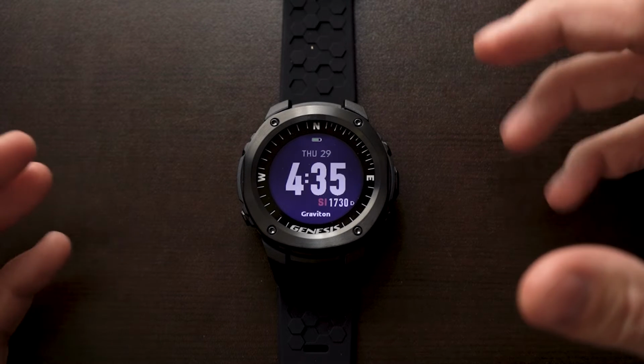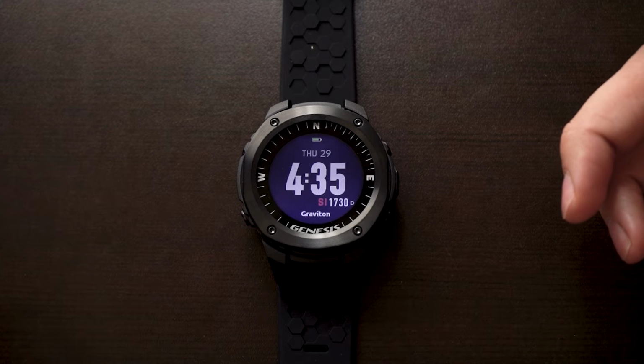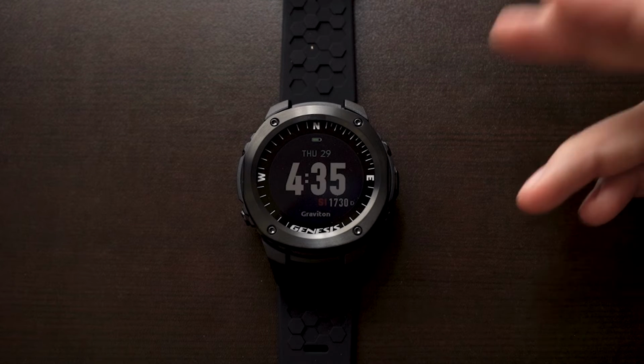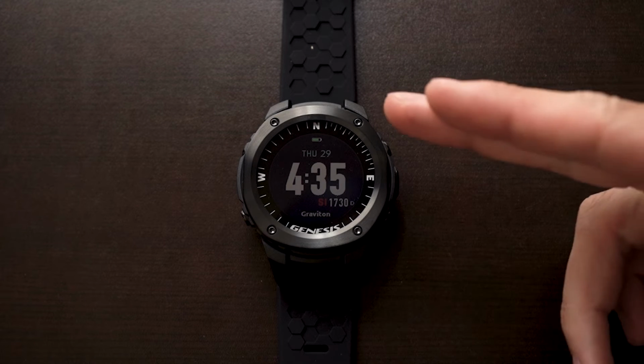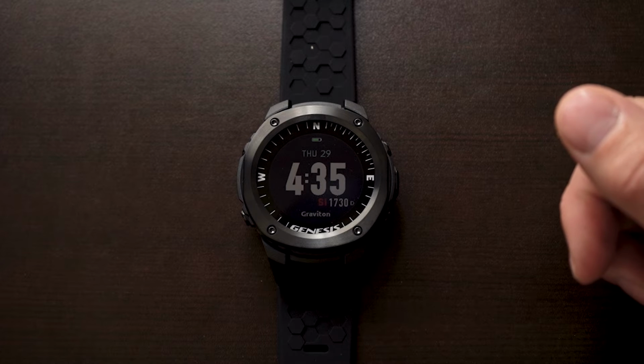When your computer turns on, you're greeted by the time screen. This screen indicates your time, the date, any surface interval time, as well as a little indicator of the battery life of the computer.